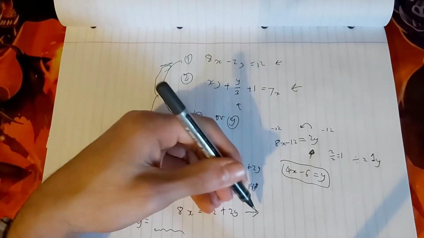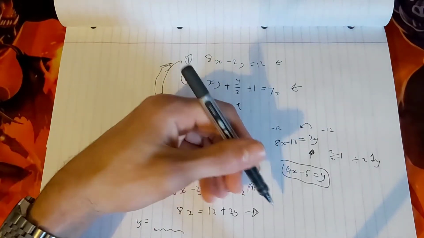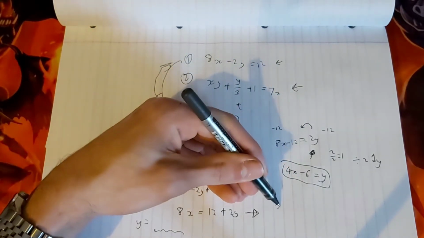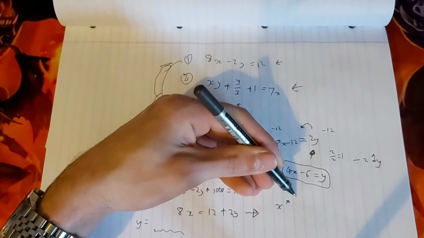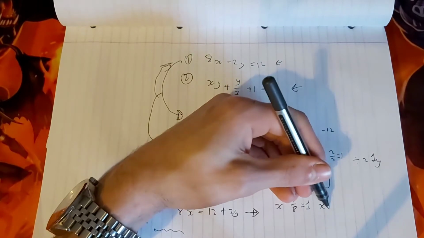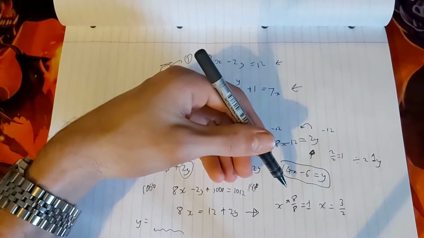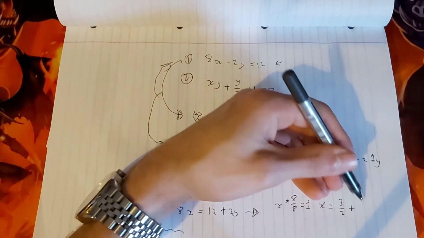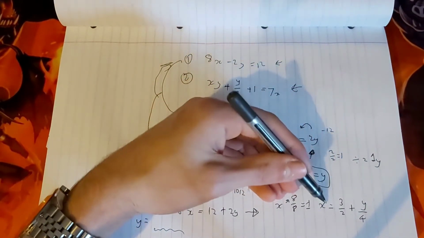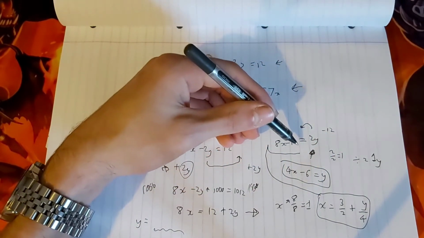But what if we can do it the other way around? Because we're going to do it both ways round, just for extra practice for you people that need help. Okay? The other way around is very simple. We only need to do one more thing. And that is, we need to get x by itself, and we currently have 8 of it. So 8 divided by 8 equals 1. So we're going to divide the whole thing by 8. So x equals 3 over 2 plus y over 4.